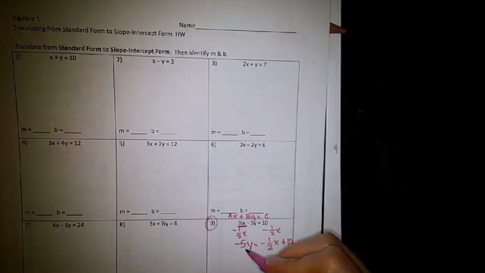Now what do I need to do? Divide by my b. Which one's my b? Negative 5 is my b. How do you know negative 5 is the b? Because we're looking at the formula. The formula tells me a times x plus b times y equals c. So what's the b? The number next to the y? Negative 5. So that means that we need to do what? Divide everything by what?